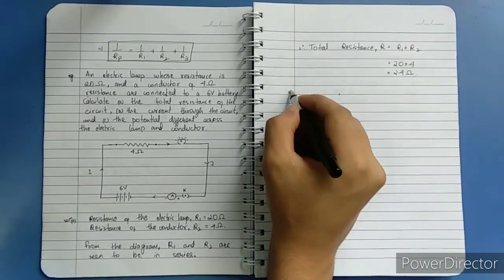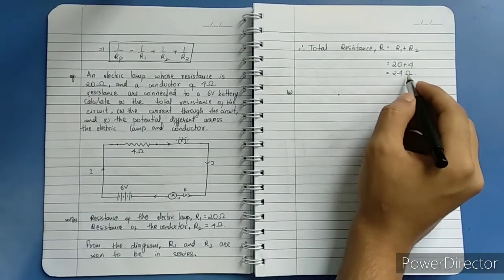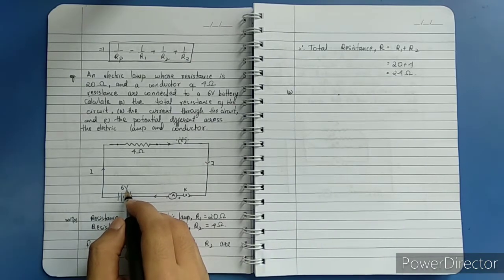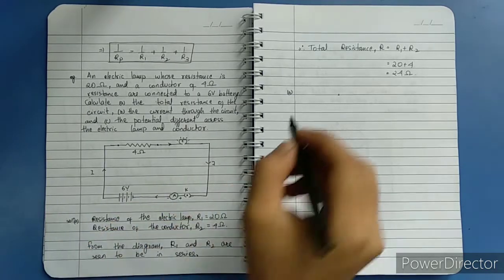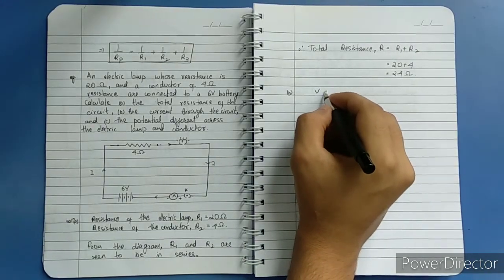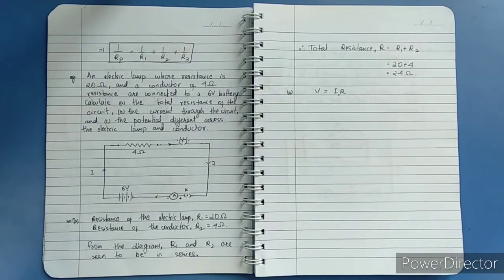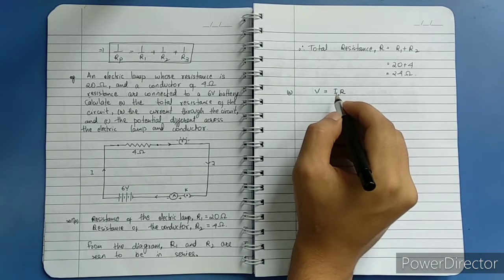Part B, the current through the circuit. So we have the total resistance, we have the voltage. Now in series, what changes is the voltage, but what remains the same is the current. So total voltage V will be equal to the total current into the total resistance. Whenever we take the total of everything, this formula holds.